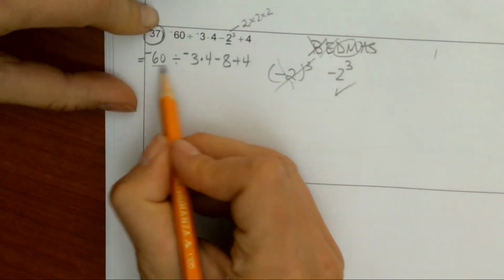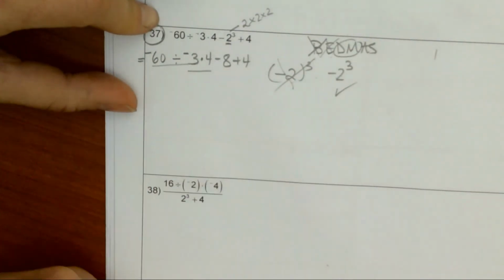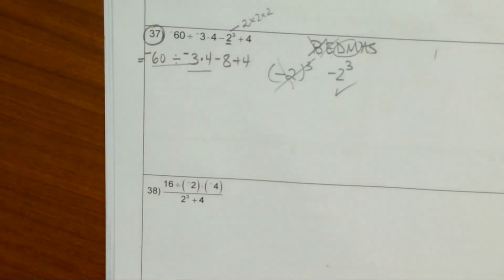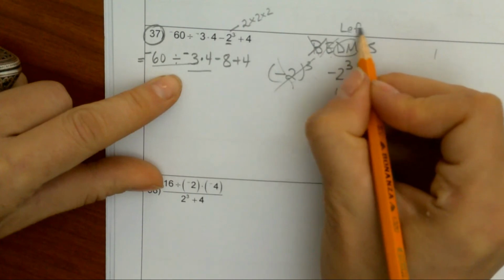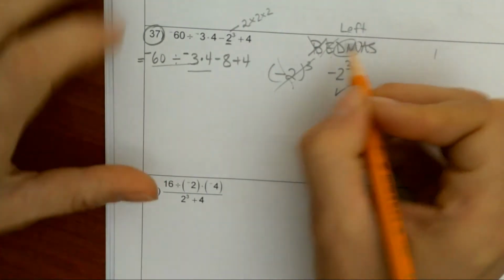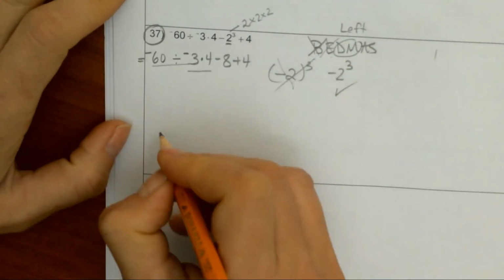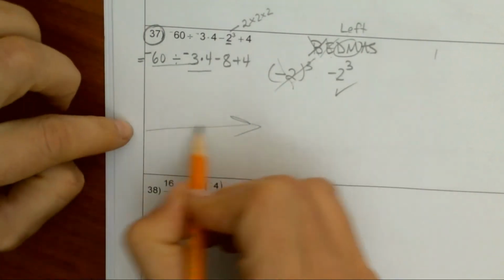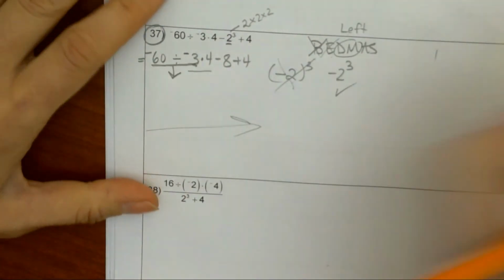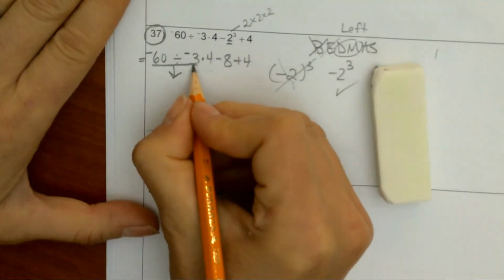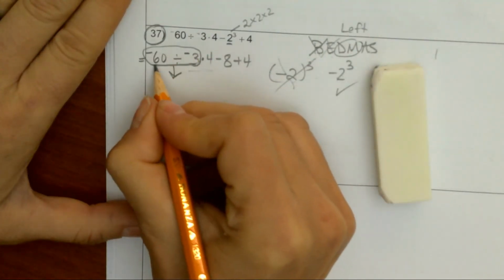I have a divide here and I have a multiply here. Which one do I do first? The left one. You always choose the left one first. We go this way, as if we're reading in English. This one comes first, okay? So I'm going to circle that so you can see it. This one goes first.